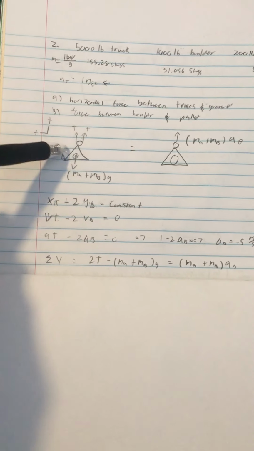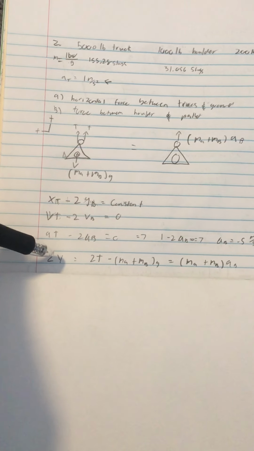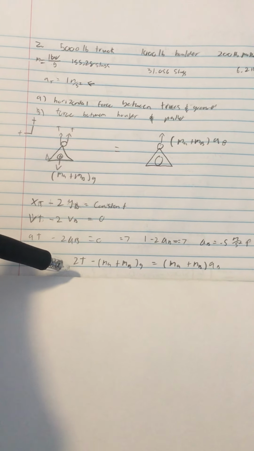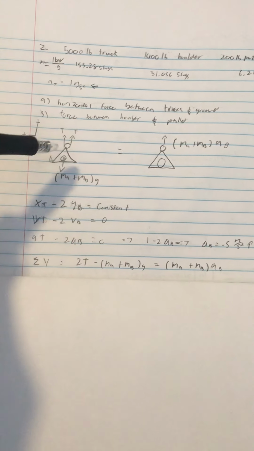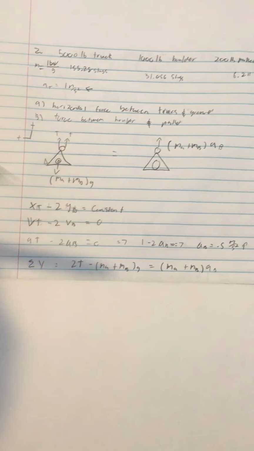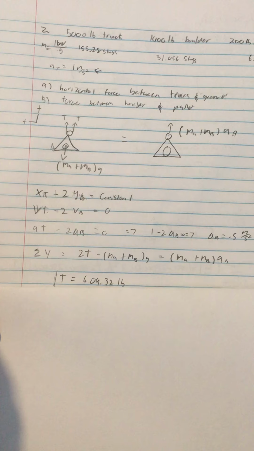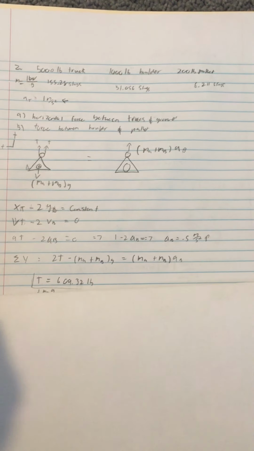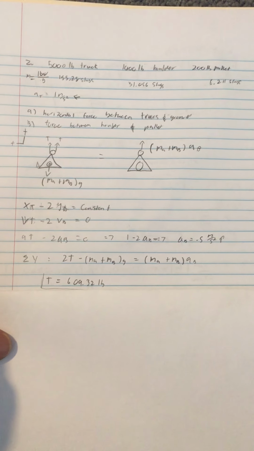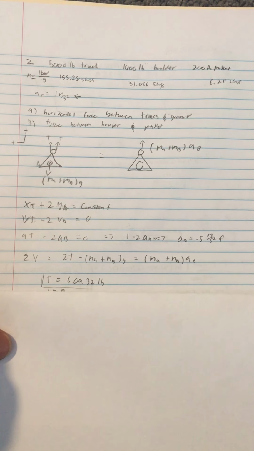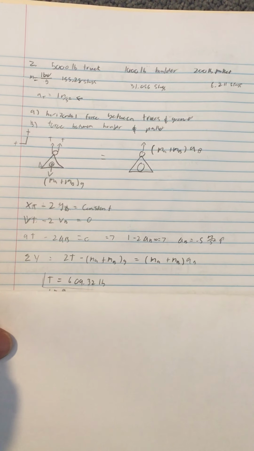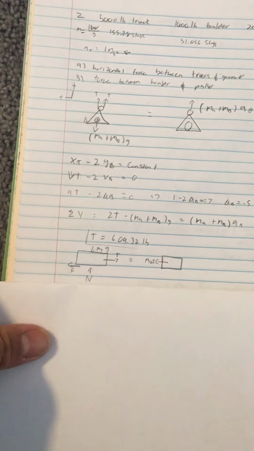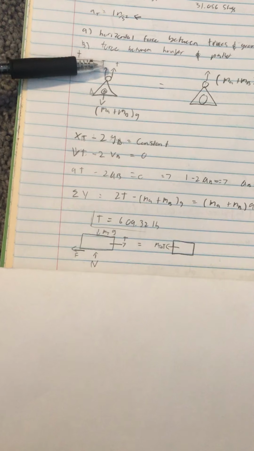Okay, and then for our free body diagram up here, we sum the forces in the y direction. We get this right here, so this side equals this side. And then we solve this for T, and we get 609.32 pounds for the tension. So that's the tension that it feels here.